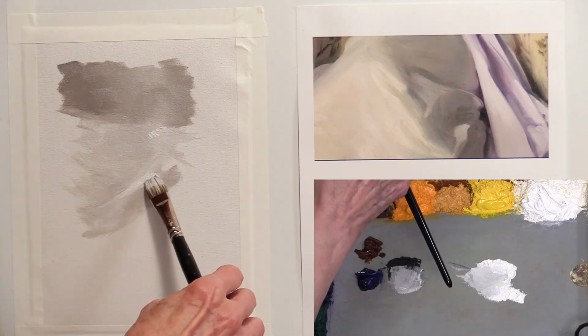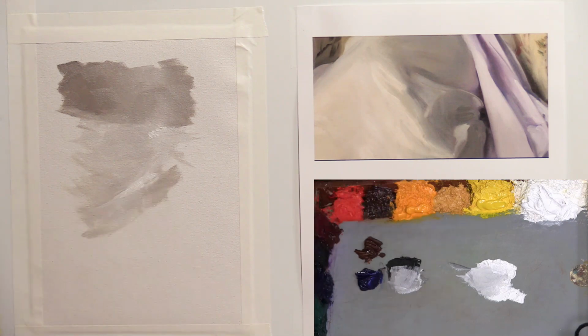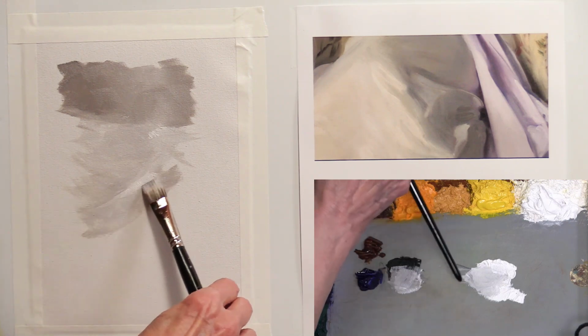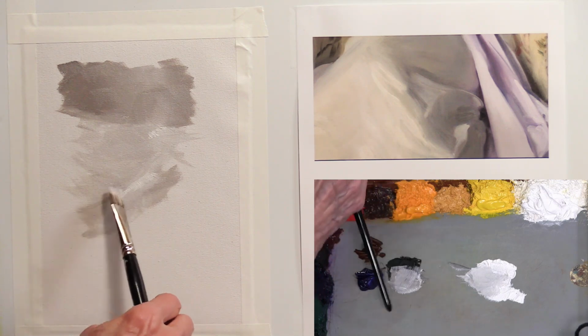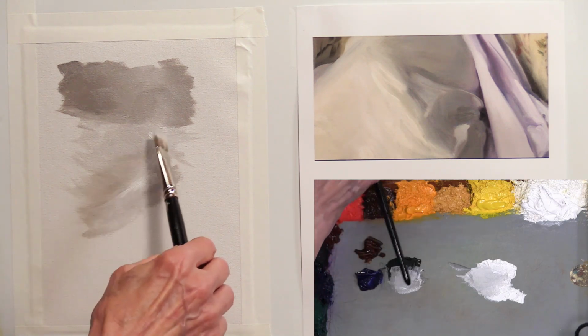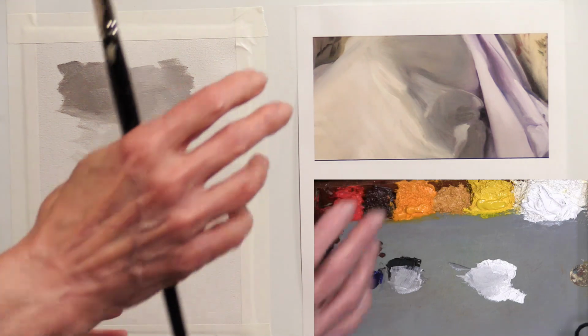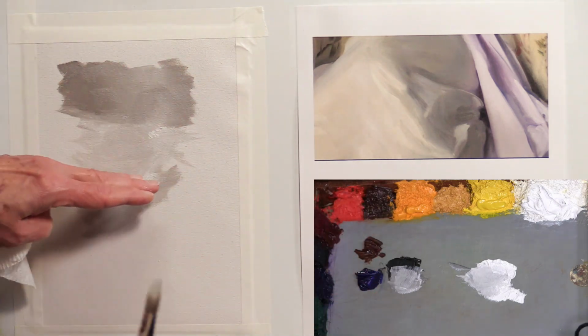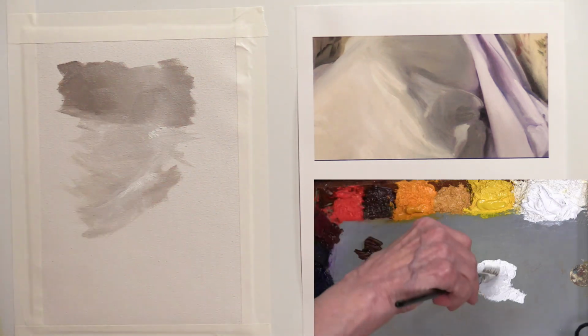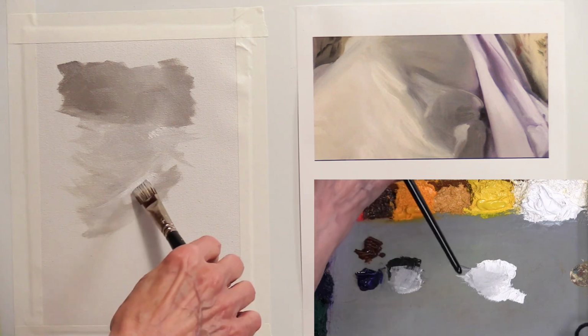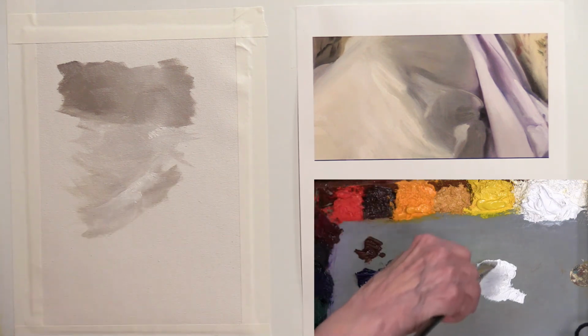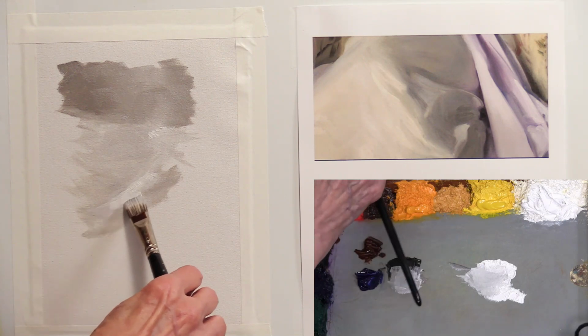And work out those edges and have them a little bit softer here, because of the stronger value contrast of the reflection, how the silkiness reflects the light.